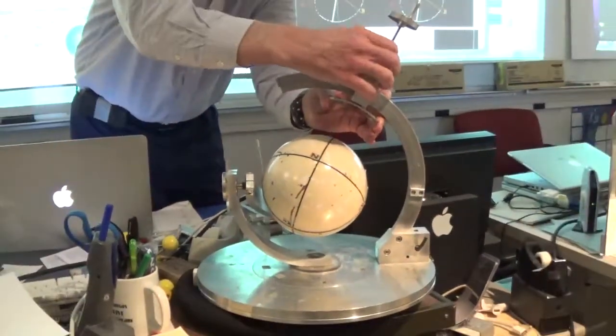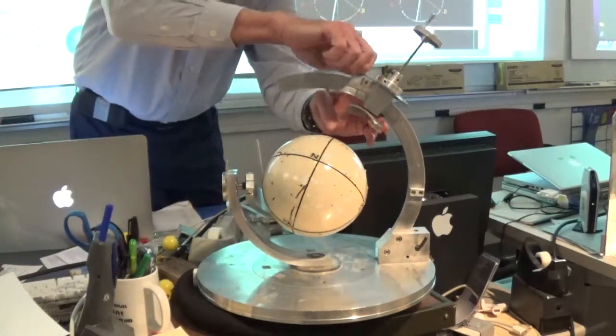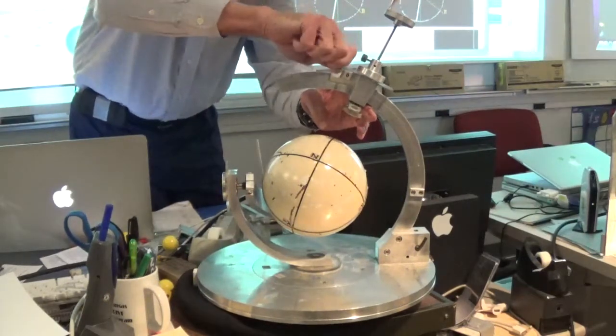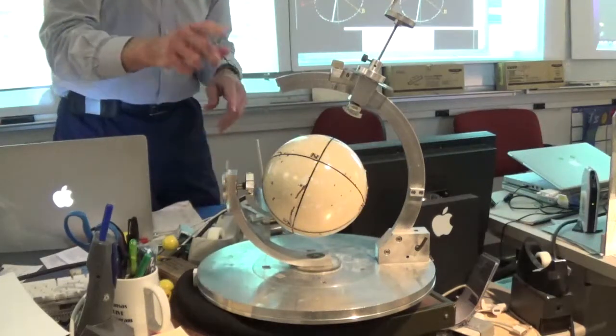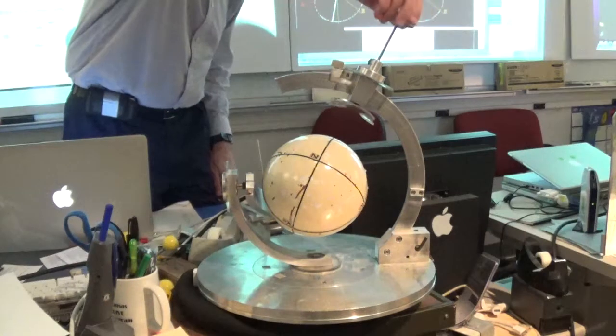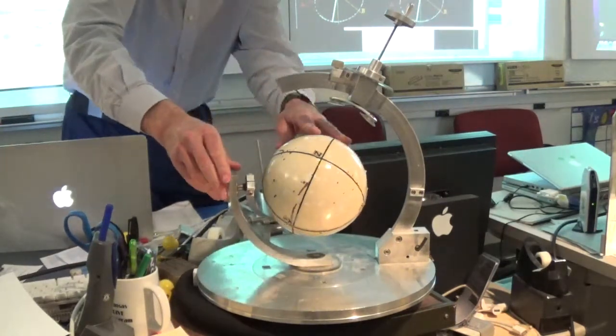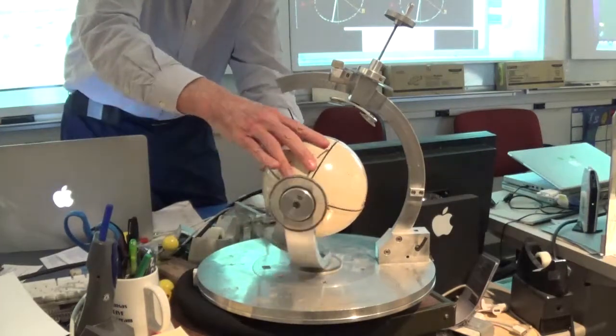Say the crank is right there. Where can I put the spin so that it won't move when I turn the crank attached to that sphere? How about right there?